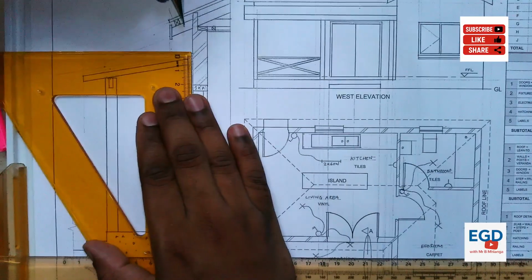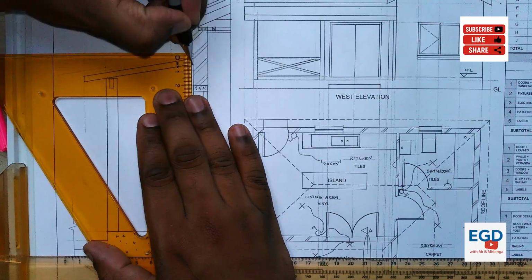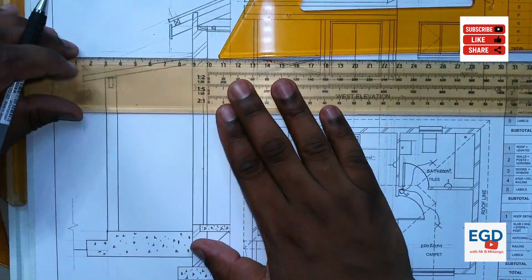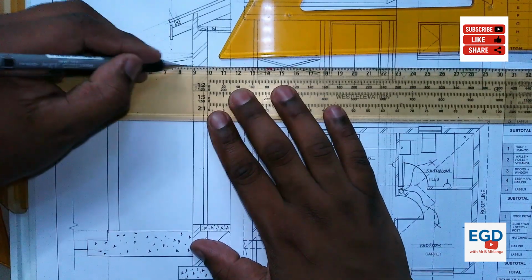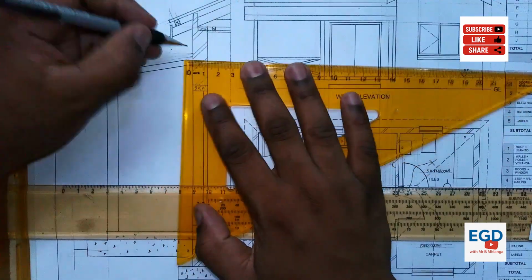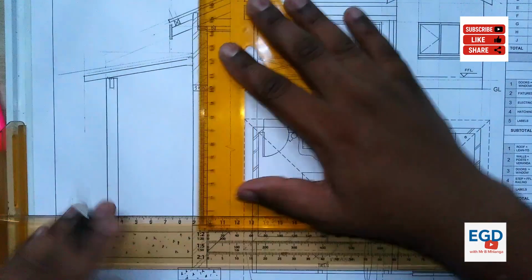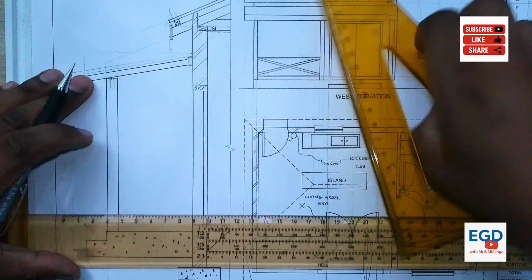So from that, mark a point up there and down there, and then draw a line out, and then the thickness is 2.5. I'll measure 2.5 there and draw it in.